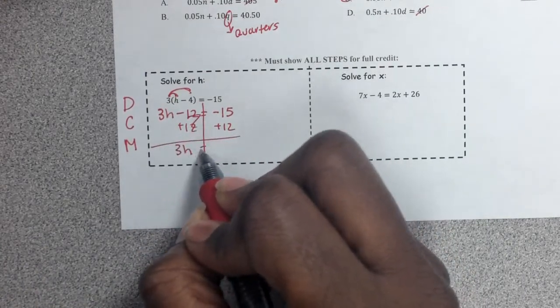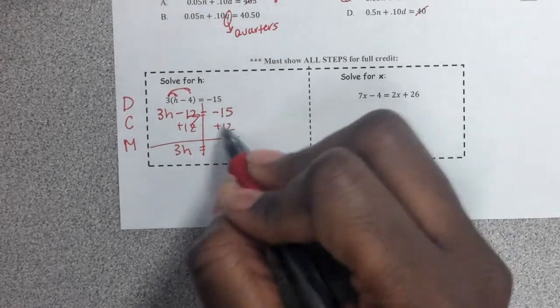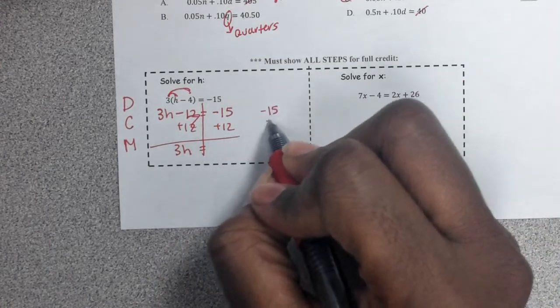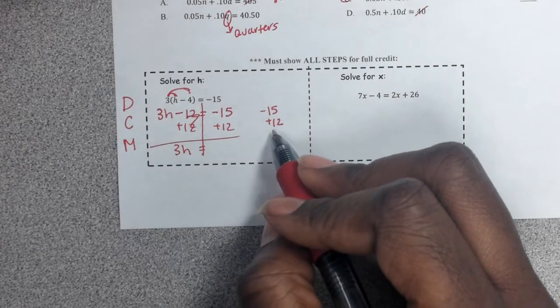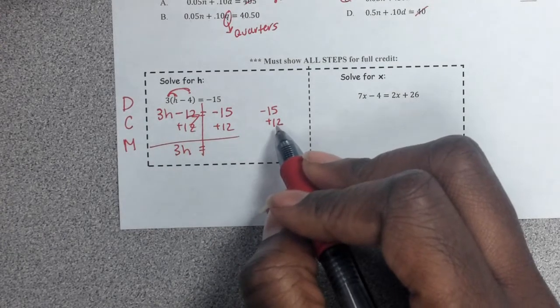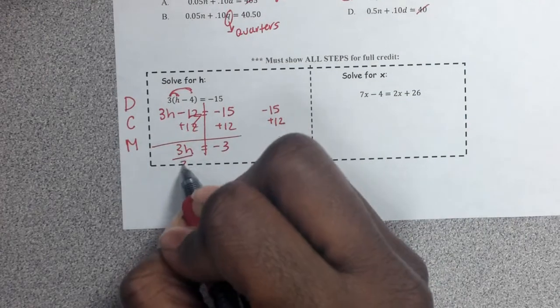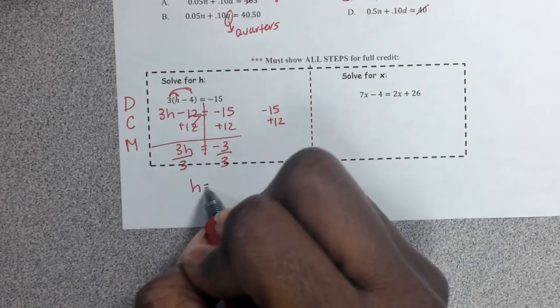Finish solving it by adding 12 to the other side. We get 3h equals, be careful right here, that's negative 15 plus 12. That should not equal 27. It should not equal negative 27. That should be negative 3. Divide both sides by 3. H equals negative 1.